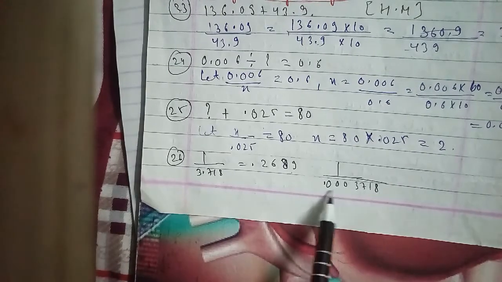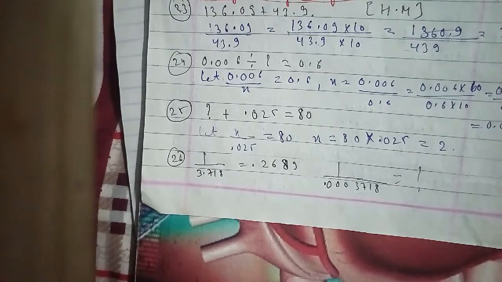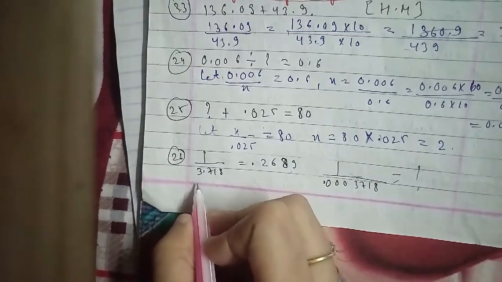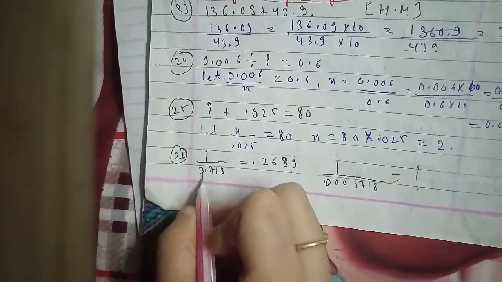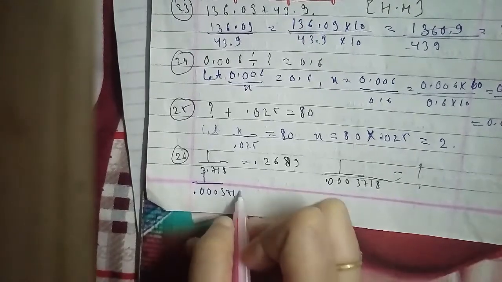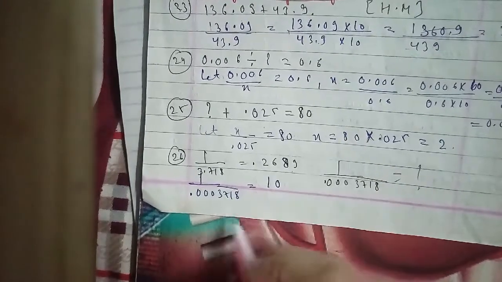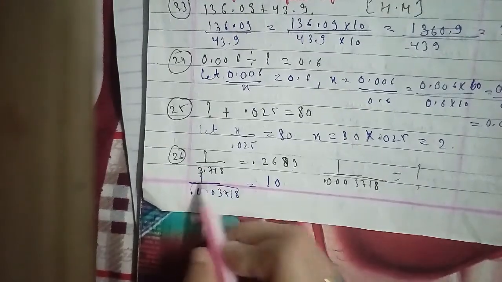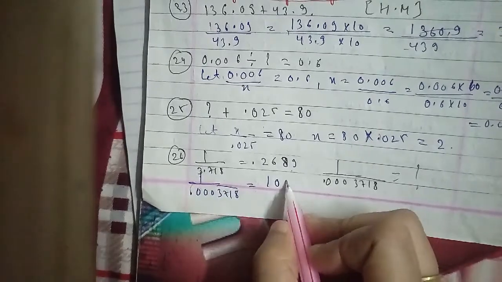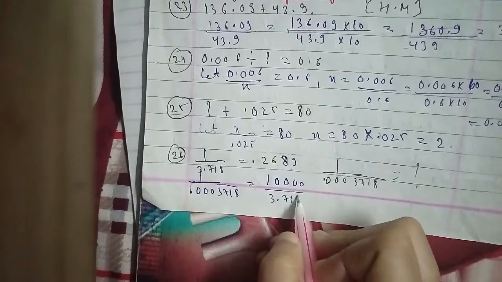So 1 upon 0.0003718 is equal to, we'll remove the decimal point and increase the decimals, 1 2 3 4, so 10000 upon 3.718, which equals 10000 into 1 upon 3.718.